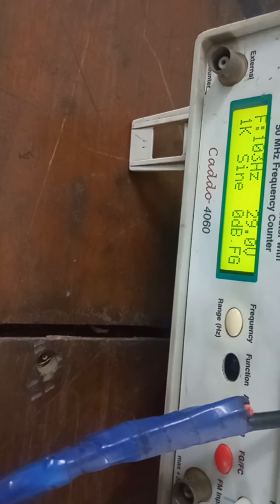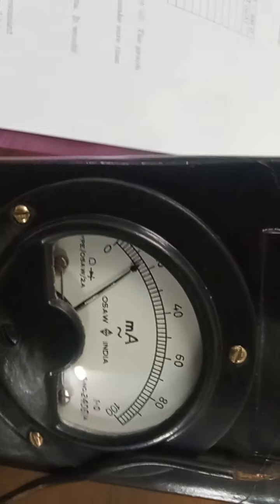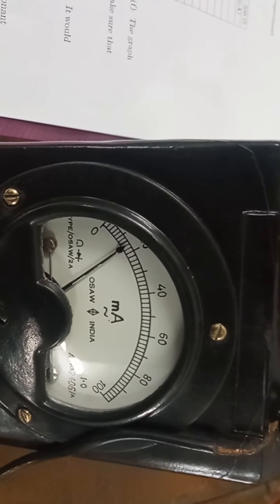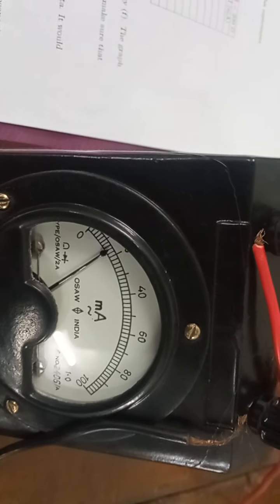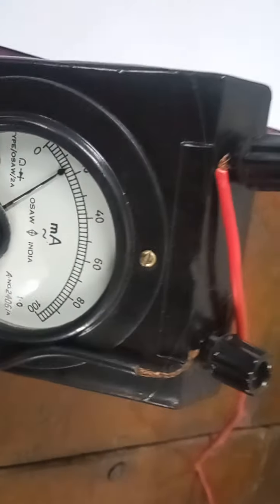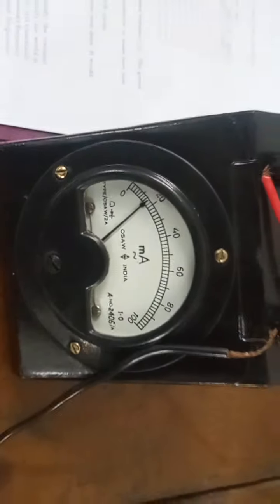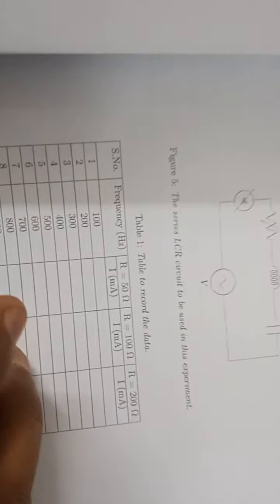Suppose you have dialed this frequency, about 100, then you need to record the reading over here. For example, right now it says 10. 5 units are divided into intervals of 2, so the sensitivity is 2 milliampere. So this is 12, 14, 16 milliampere for this particular frequency. Similarly, you should keep changing the frequency and keep taking the readings, and fill the first column with different frequencies.